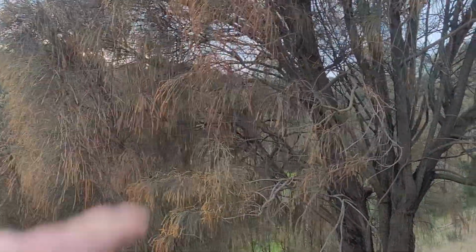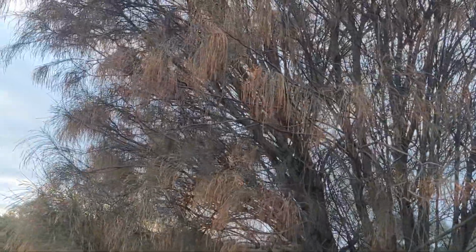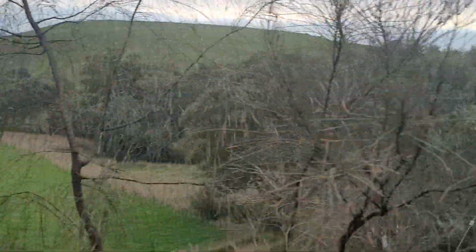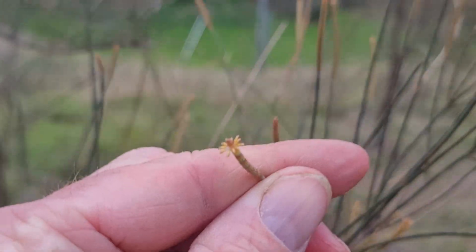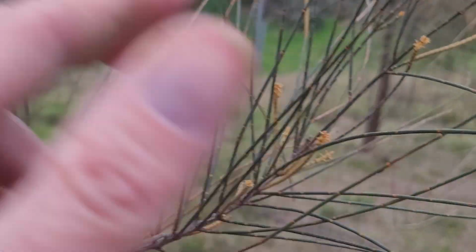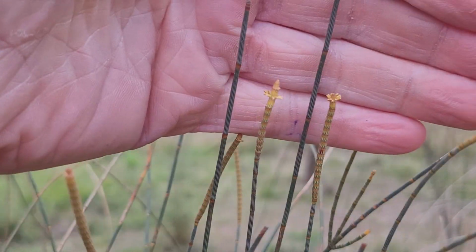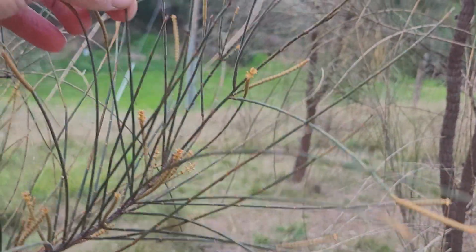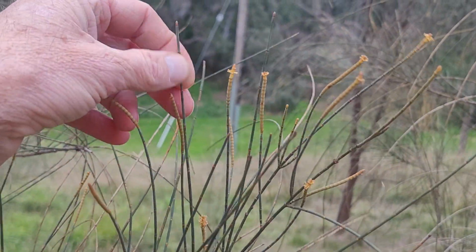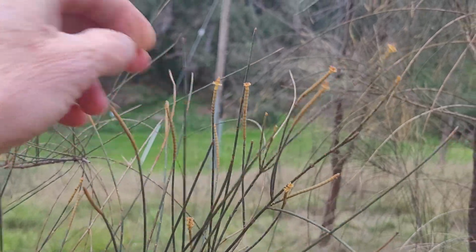And here we have she oak, native Australian. I don't think it's a pine, but it's a plant that has its own flowers. Here you go. So these are actually not leaves, they're actually branches. And the leaves are very small.